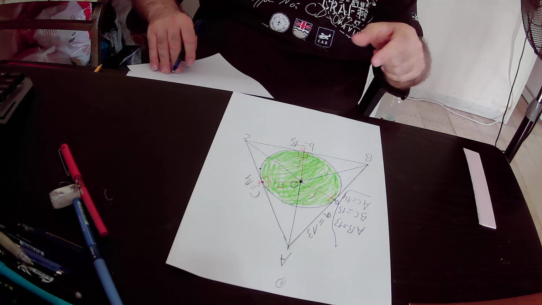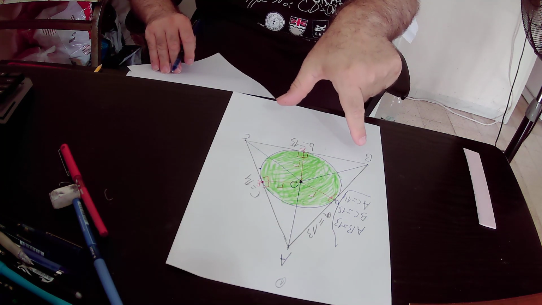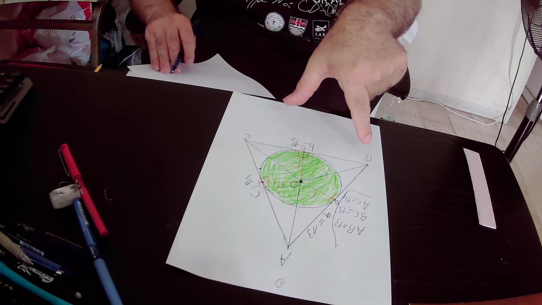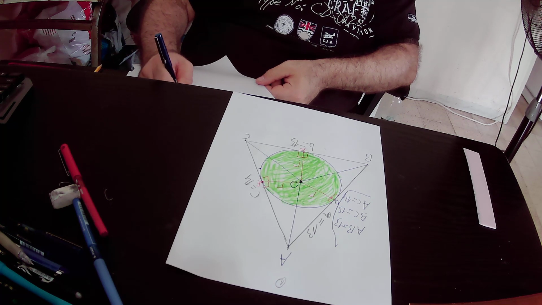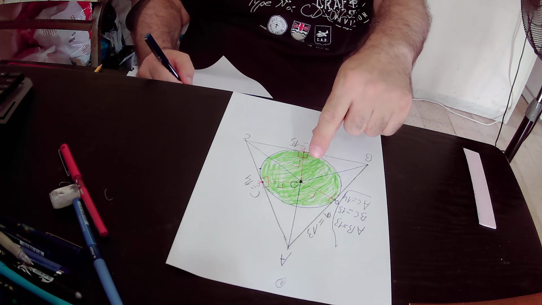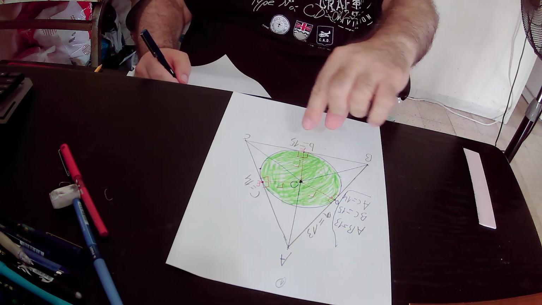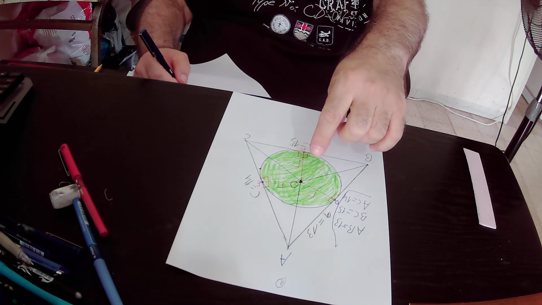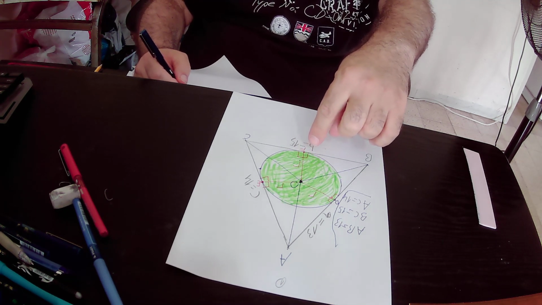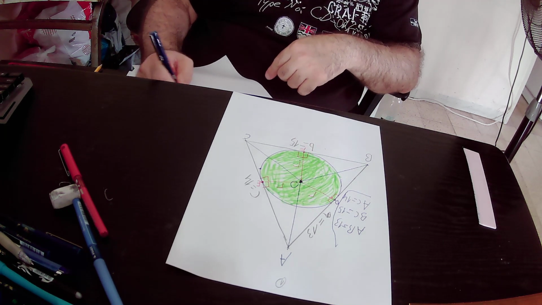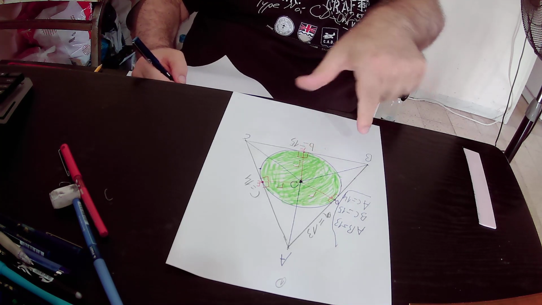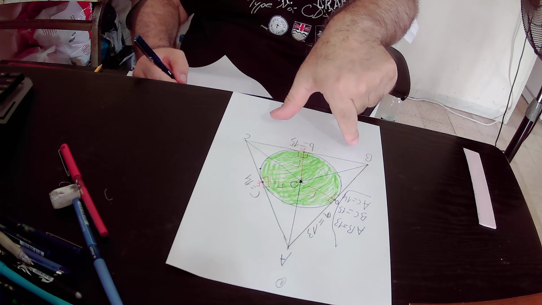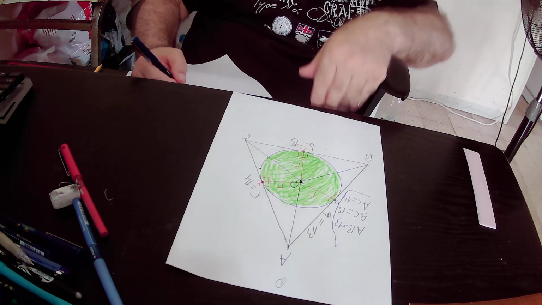The area of triangle BOC equals the base, that is BC, times the height. The radius creates 90 degrees with the base, so the height is the radius, over 2. So the area of triangle BOC equals BC times the radius over 2.